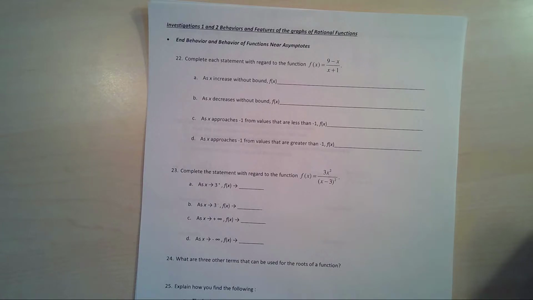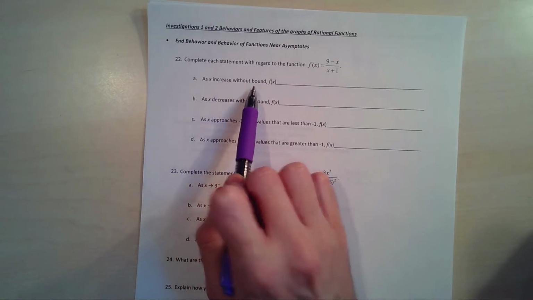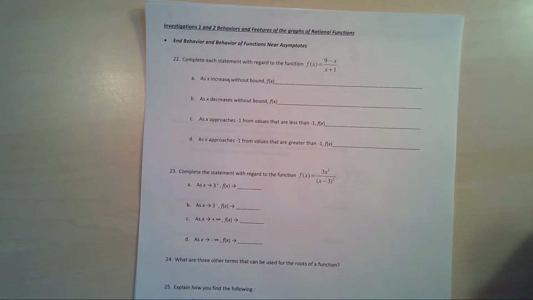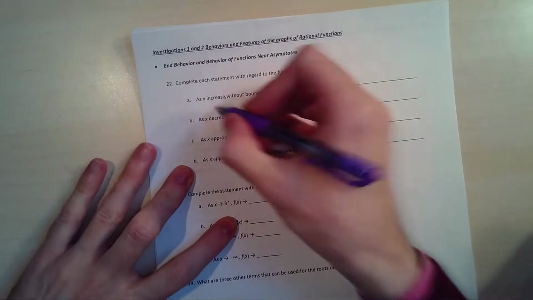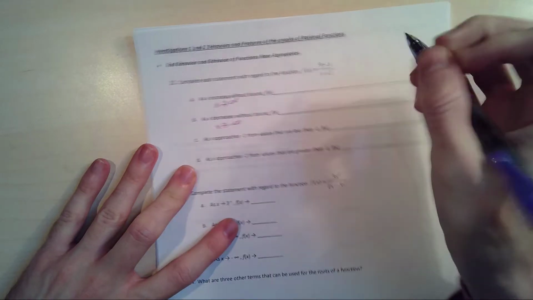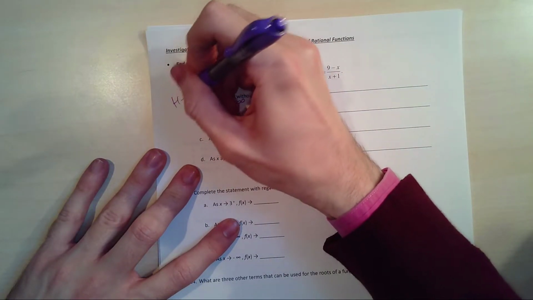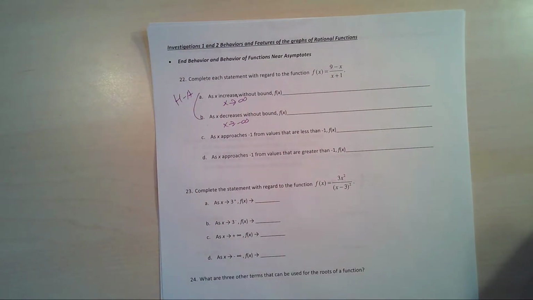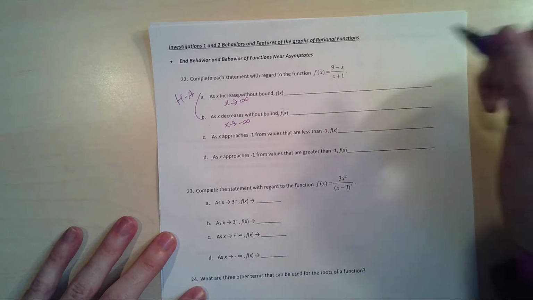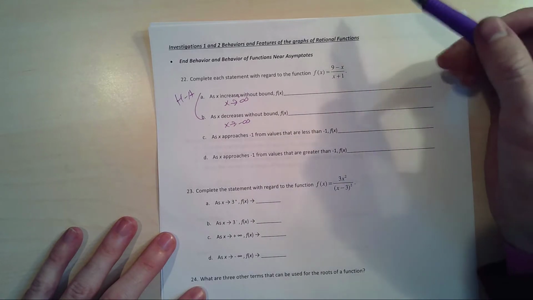Okay, so starting off, as x increases without bound, as x decreases, typo, that's the same thing as x approaches infinity, you know, as x approaches negative infinity. And remember, these things mean the horizontal asymptote, if there is one. So if there is a horizontal asymptote in these questions, then that's the answer to these problems. And here, there is a horizontal asymptote. Why? Got to remember those rules that we had in my last video.